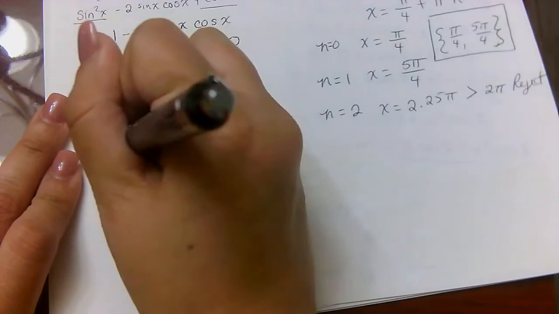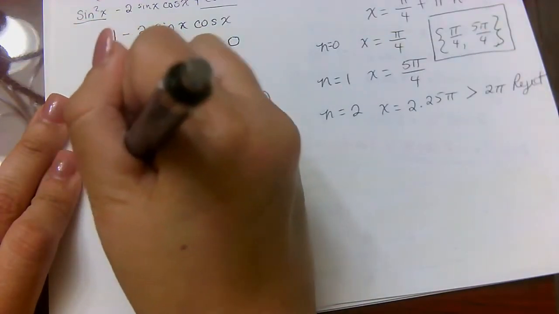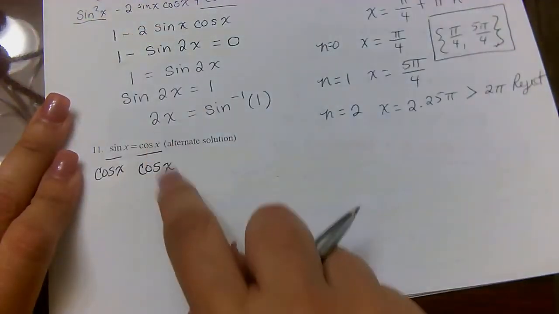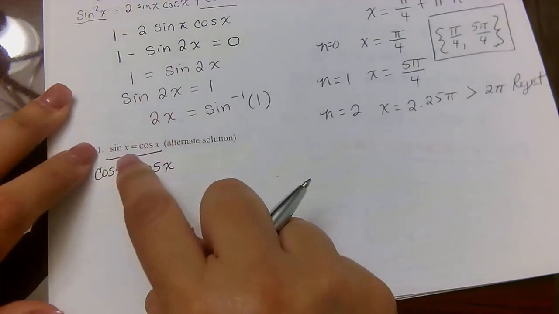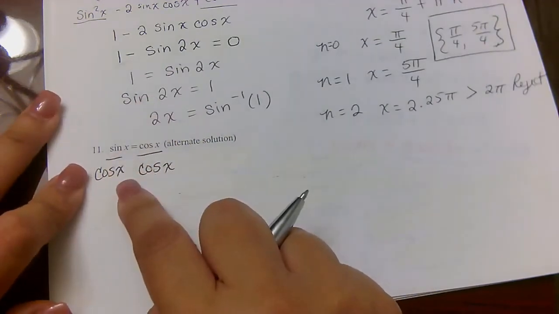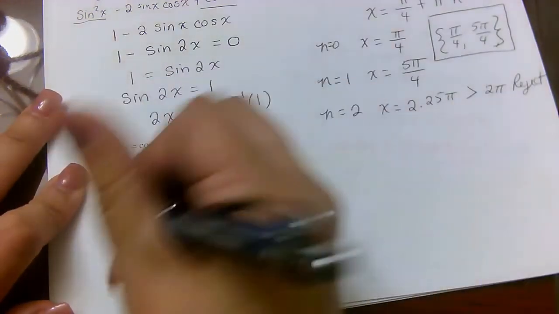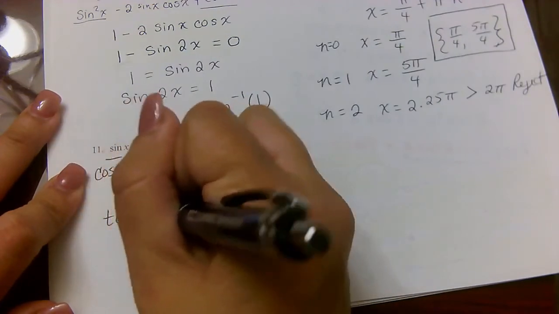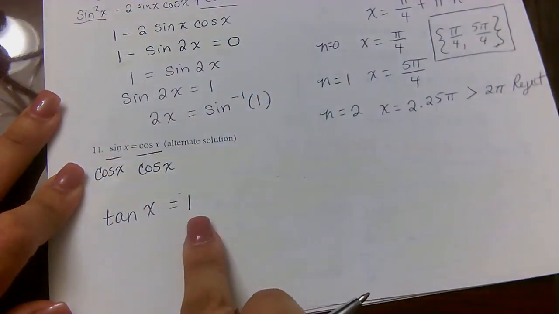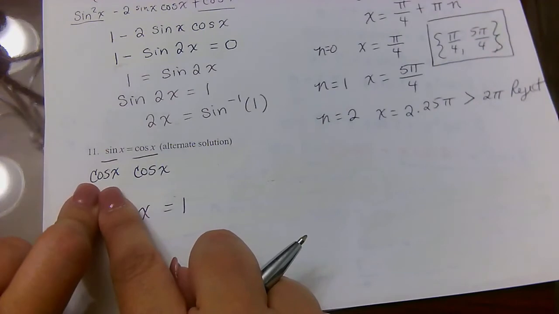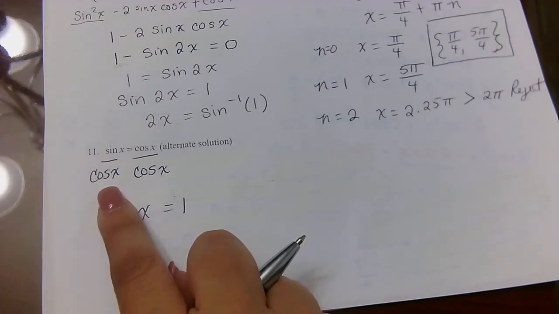Okay? You can still do this, because we're not changing anything, we're just rearranging it. Now, what is sine x over cosine x? Hopefully you said tangent x, and that has to equal 1. We do have a restriction here that you need to keep in mind.